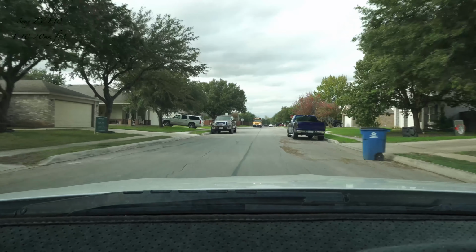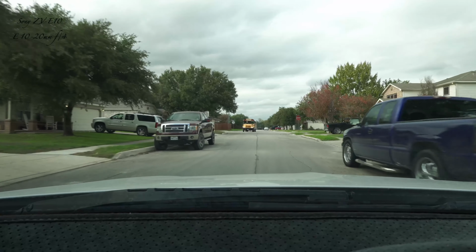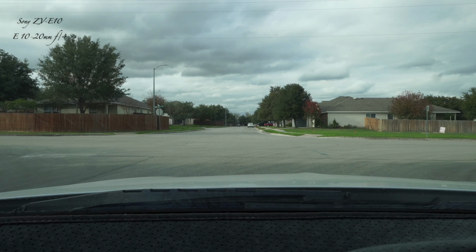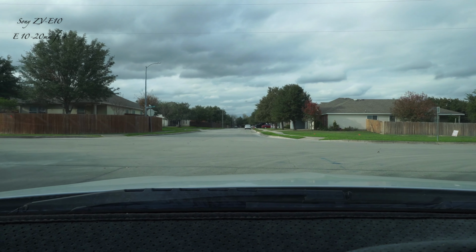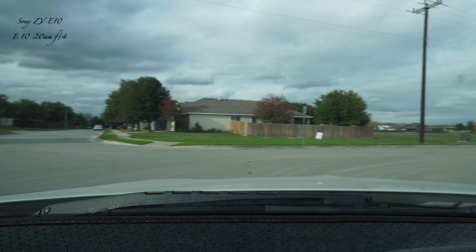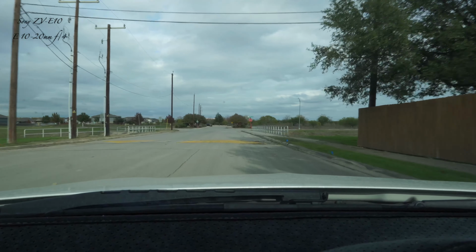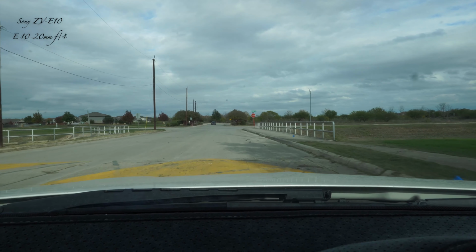Okay, I'm going to make a right. And there's a number on the bus, 145, so that's, I guess, to show the parents that, hey, this bus 145, your kid is on it, which is a good thing. I like that.